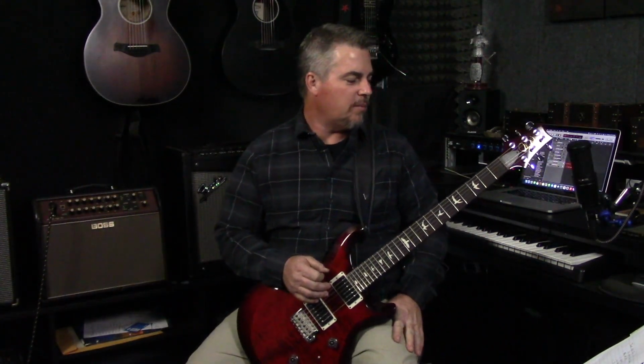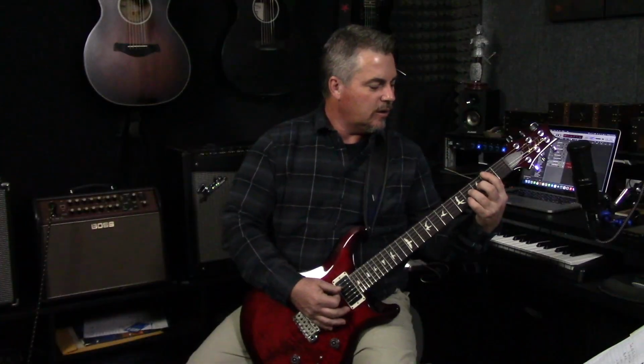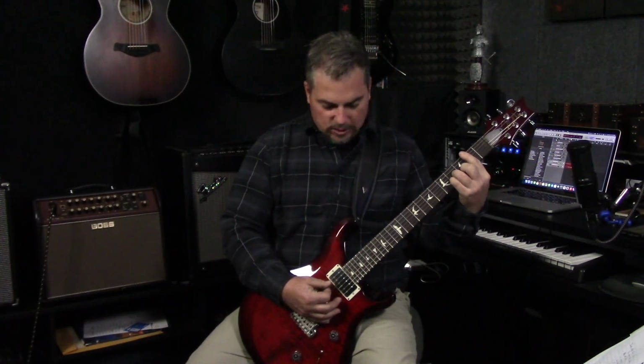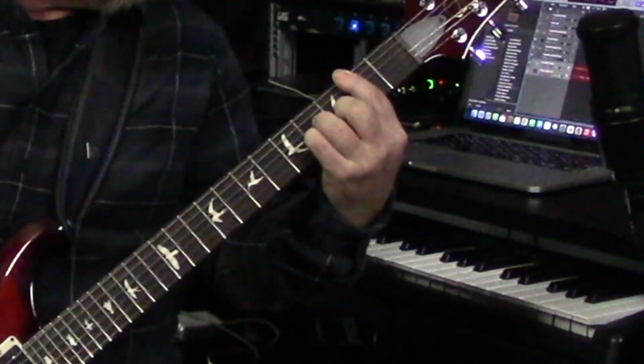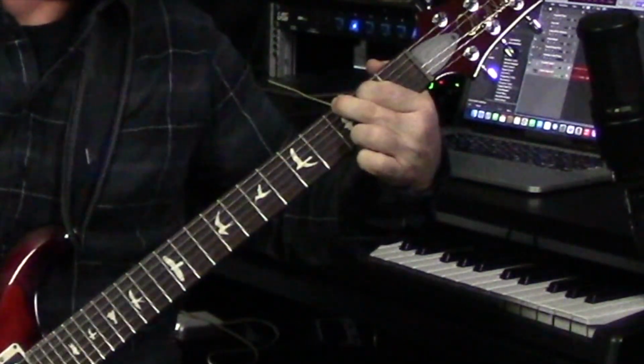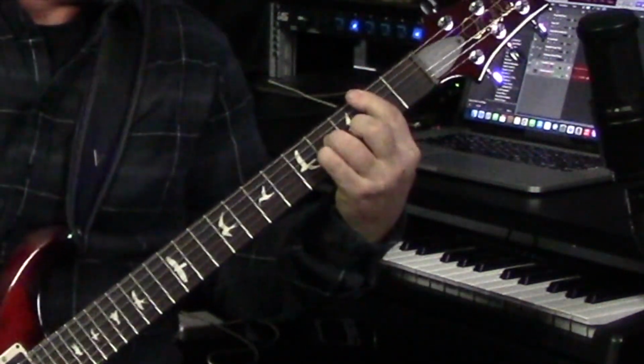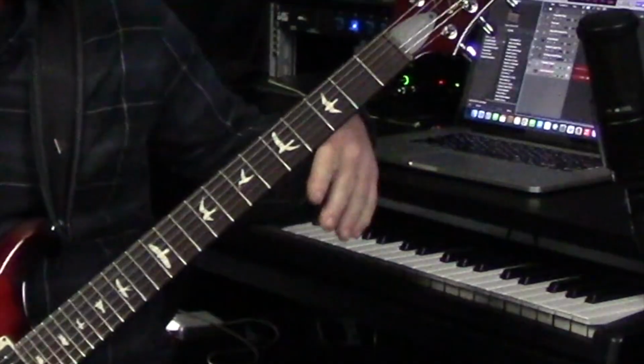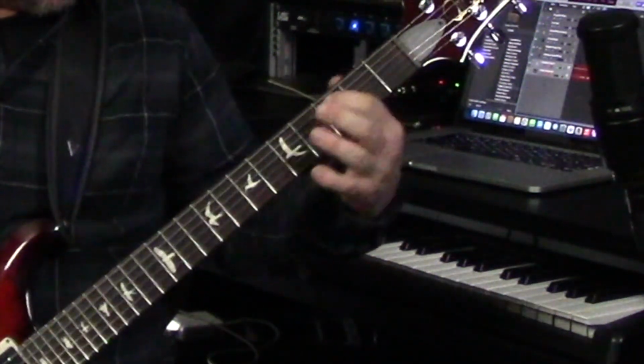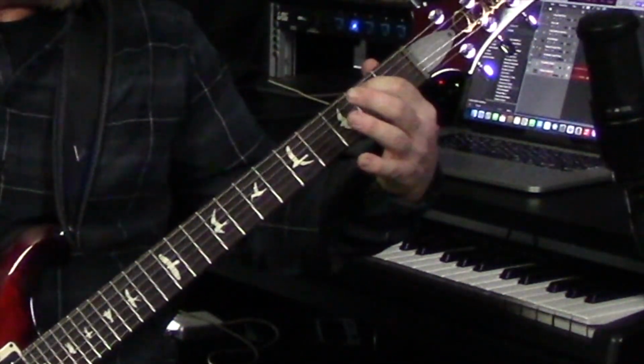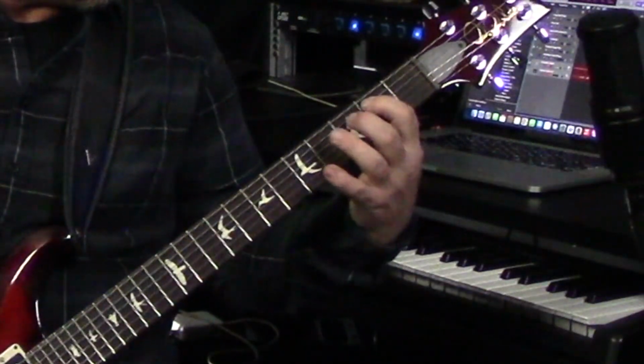So another one might be Kryptonite. If you're a 90s kid, you might remember. Well, when it comes to the guitar solo, we do it in linear form. We're going to move it up to B now. So here's B.